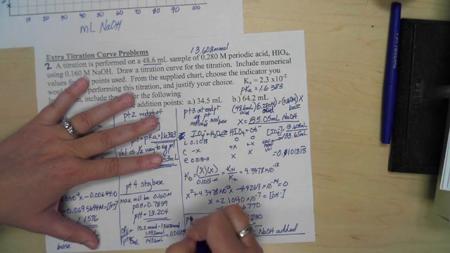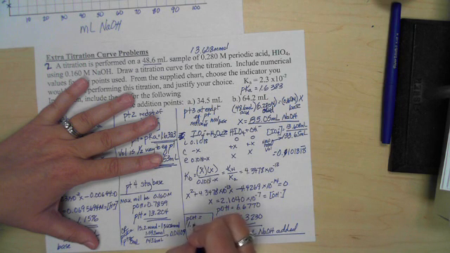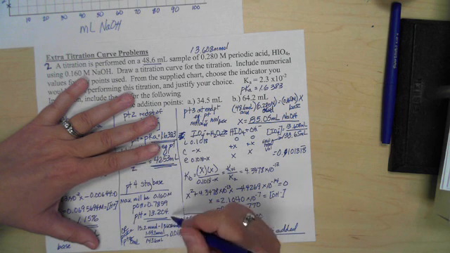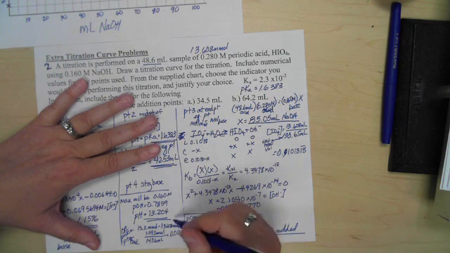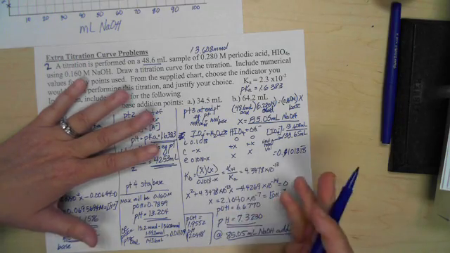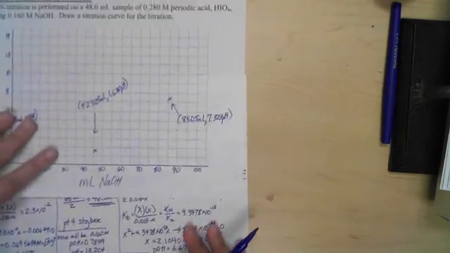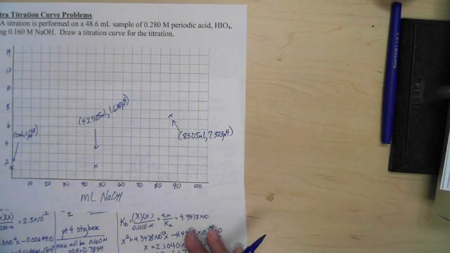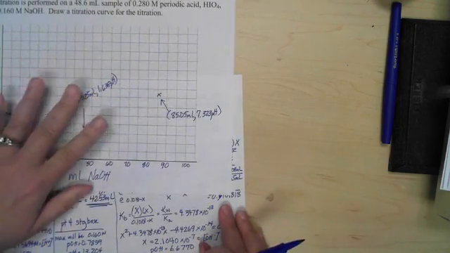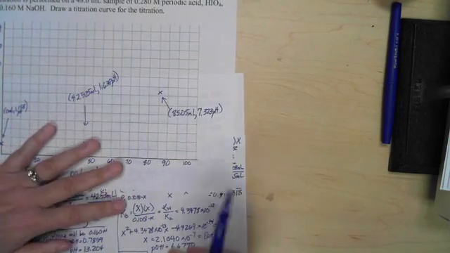My pOH then is equal to 1.9552. My pH is 12.0448. Now, if you'll notice, yes, there's a large number difference between here, but it's only 1 unit. And when you're at this high of a pH, it doesn't really matter. So, if the point we want to use is the 12, we'll just use the 12, that's at 95 milliliters.